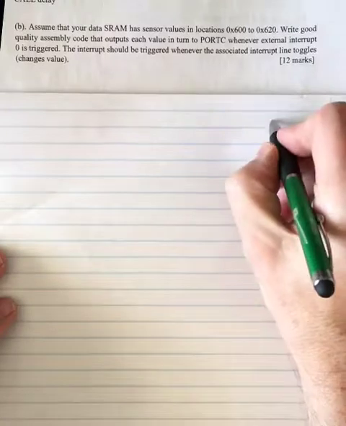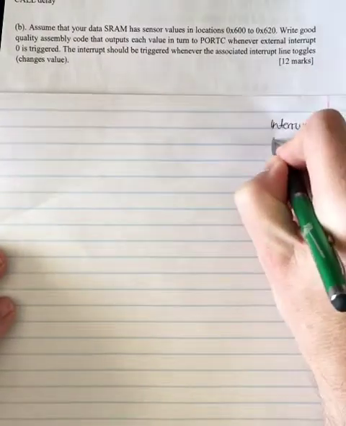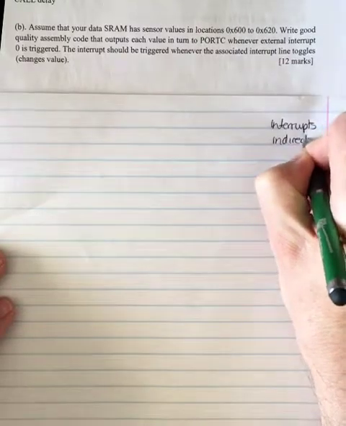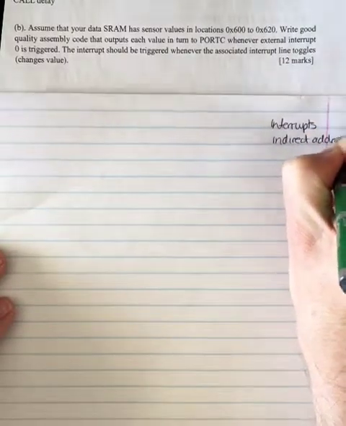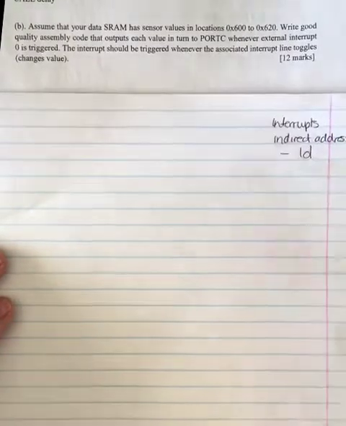Okay. Here we need to show that we can handle interrupts, and as well we need to use indirect addressing. So if you're not completely comfortable with those two concepts, please revise the notes. So we'll be using interrupts and indirect addressing, and in particular, we'll be using the LD instruction.